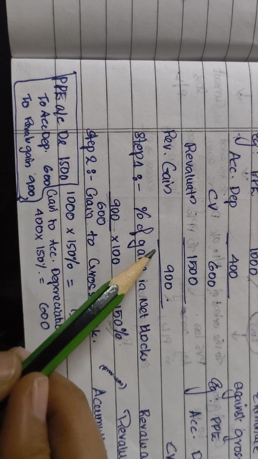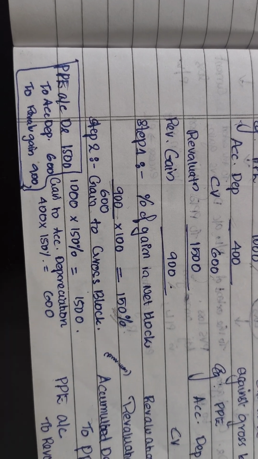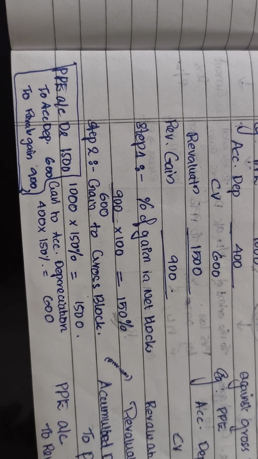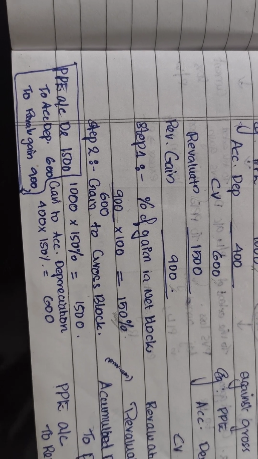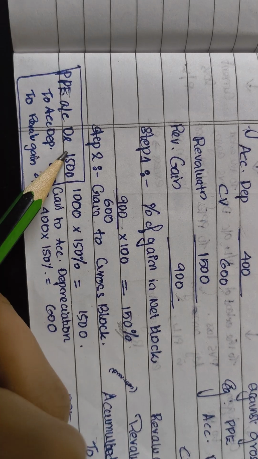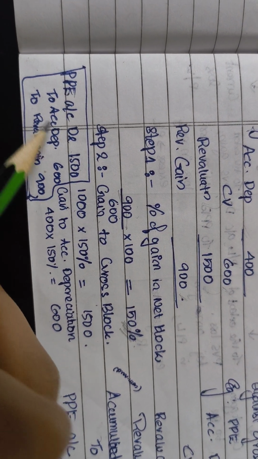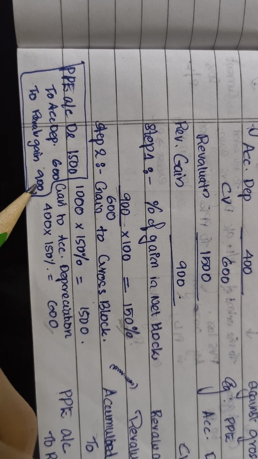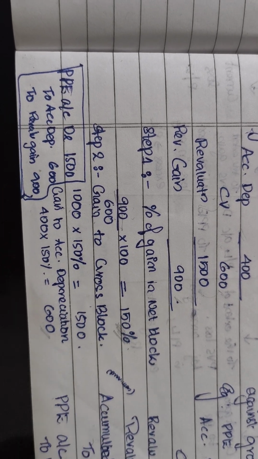Here we will find the percentage of net gain in the net block and will apportion. We will increase it in accumulated depreciation and all. So the PP account debit 1500 to accumulated depreciation 600, and revaluation gain 900.